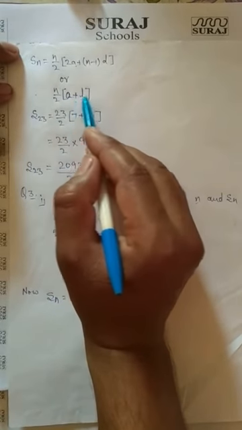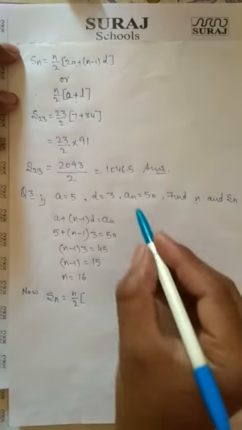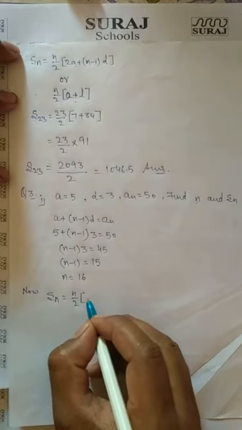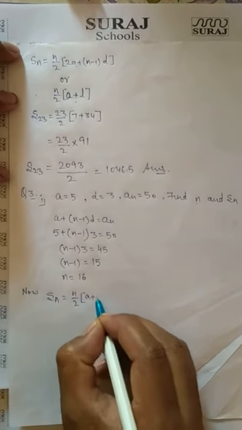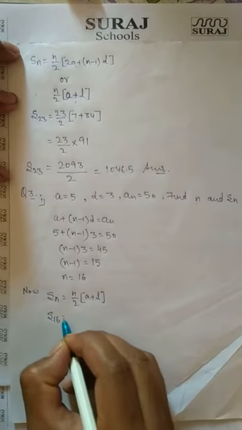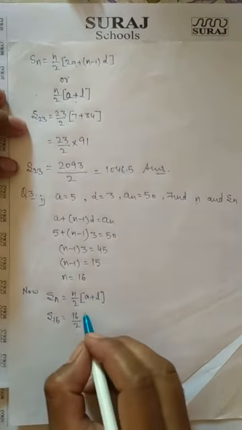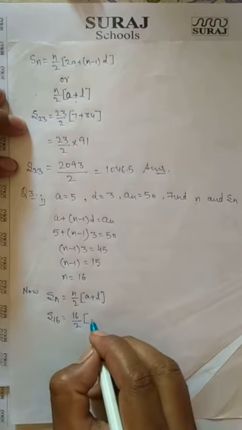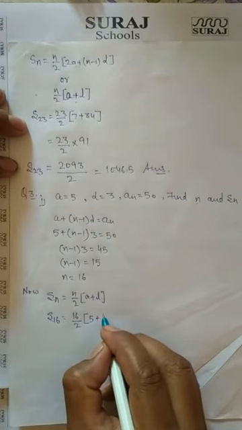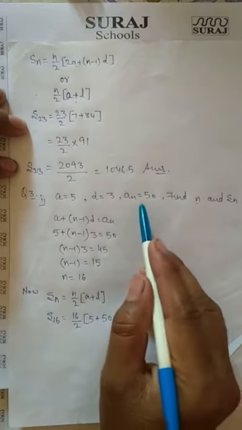So here beta, n is given, a is given, l is given. l means last term, that is an. an is our last term. So beta, we apply here the a plus l formula. S16 is equal to 16 upon 2 into a, which is 5, plus l, the last term, that means an, which is 50.